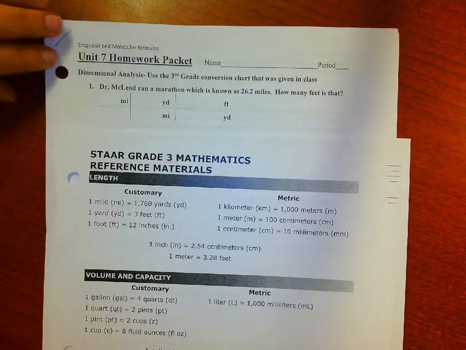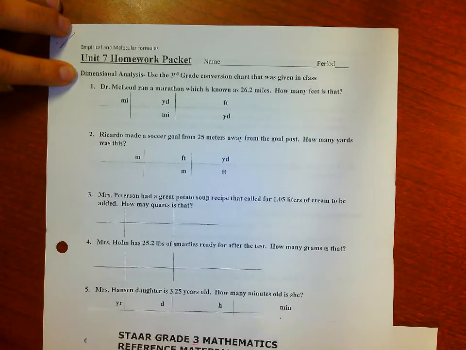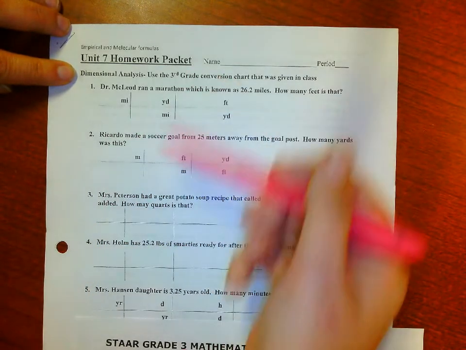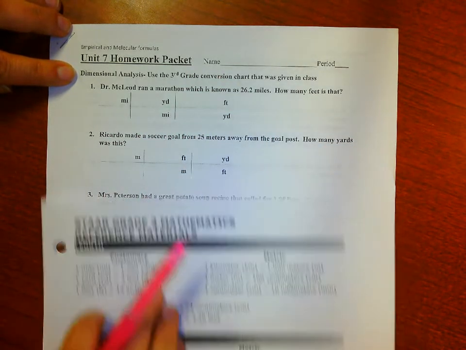So I want to focus on the first problem. The first few problems will be a little bit easier because we put the units in to help you know which conversion factor to use.